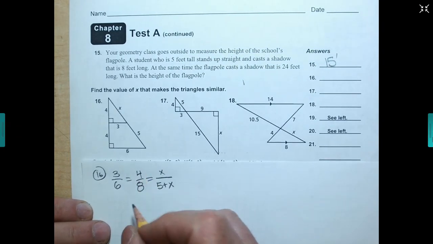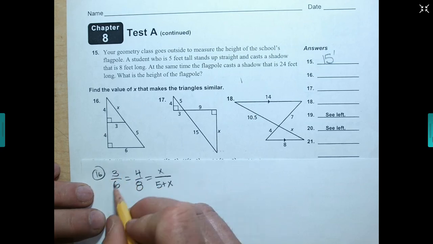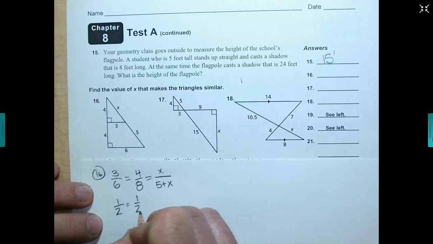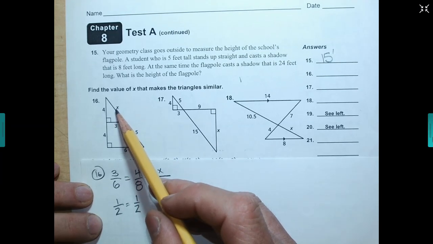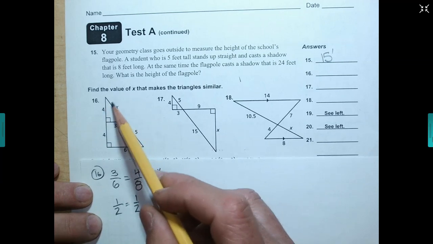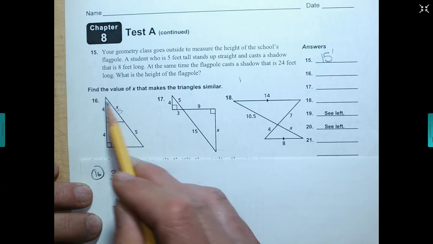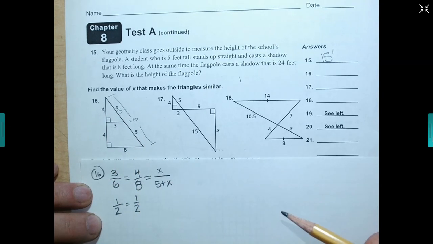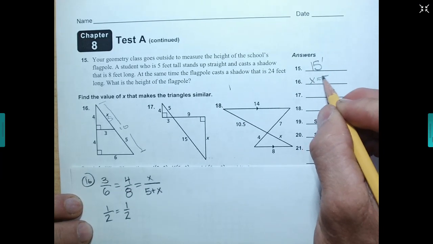So I could just figure out my scale factor. 3 over 6, well, that's 1/2. So the short side is 1/2 the whole thing. Well, that would make this 5, right? Because 5 is 1/2 of 10. So x equals 5.